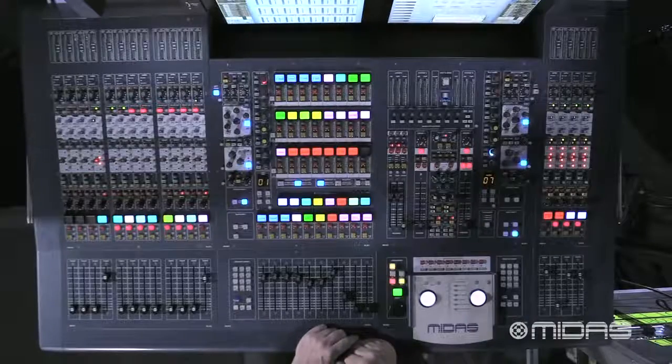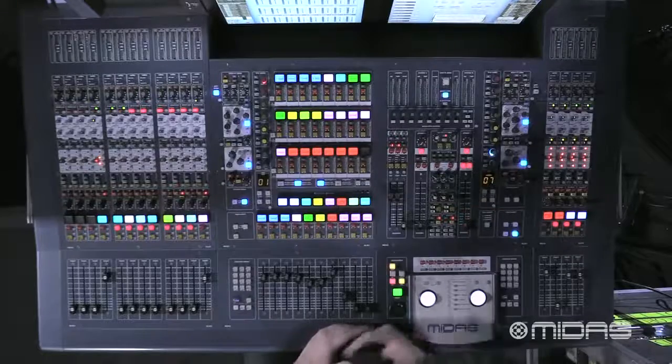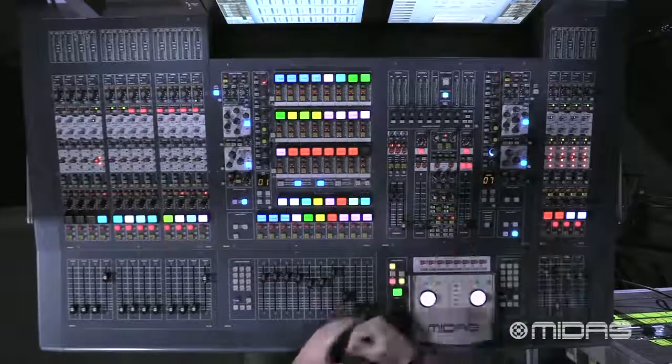Next is going to be the microphone gain. So say for example, I have a dynamic mic in there, so I don't need a lot of gain. If I was using a condenser, I might need a little bit more or less, whatever. You have the option to adjust that.